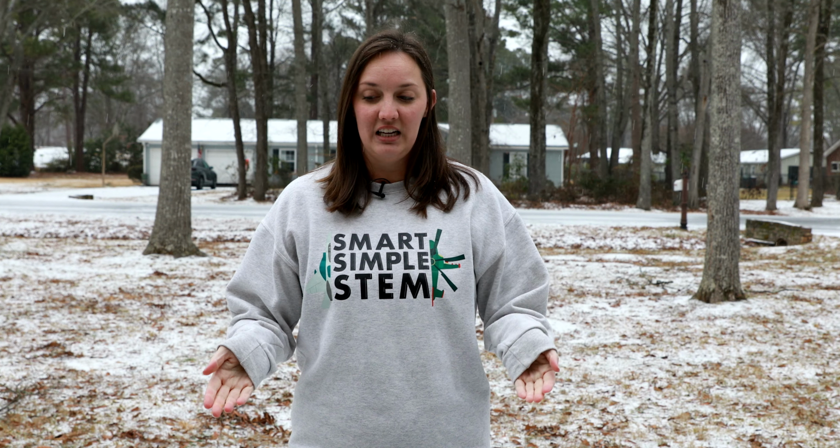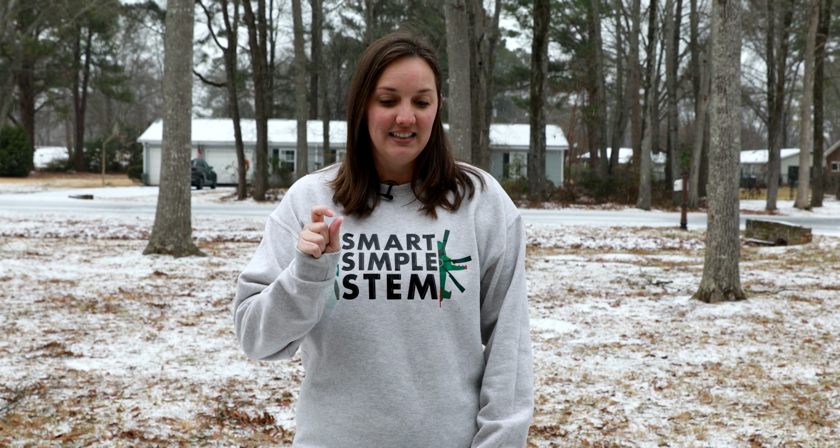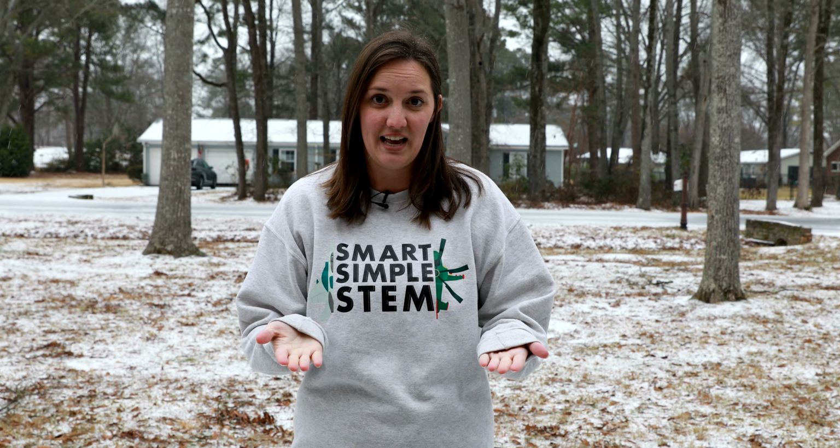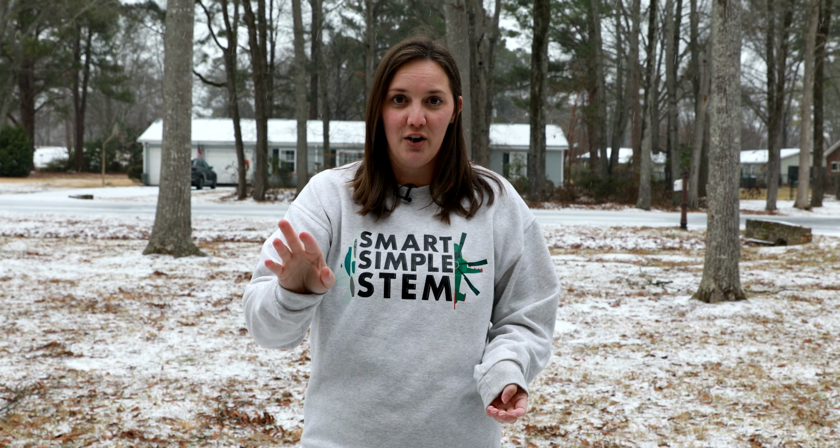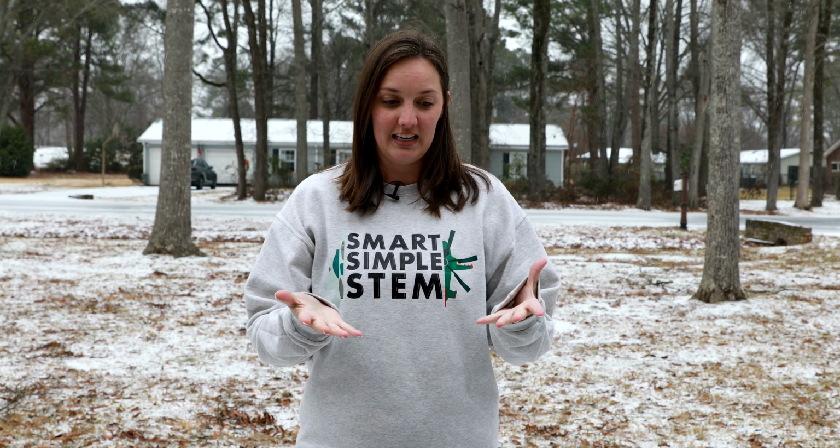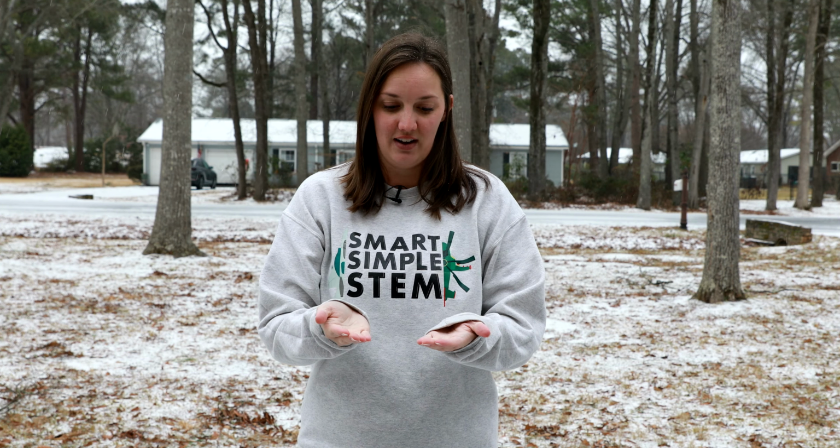But I'm going to do that more in depth when we get inside because it is way too cold out here. I don't know if you can hear the sleet hitting the leaves around me, but it's little tiny pieces of ice that are hitting the leaves. And I don't know if you can see how quickly it's falling too, because it's heavier than snow. It's not catching the air and floating down nicely. It's falling because it's literally tiny pieces of ice.